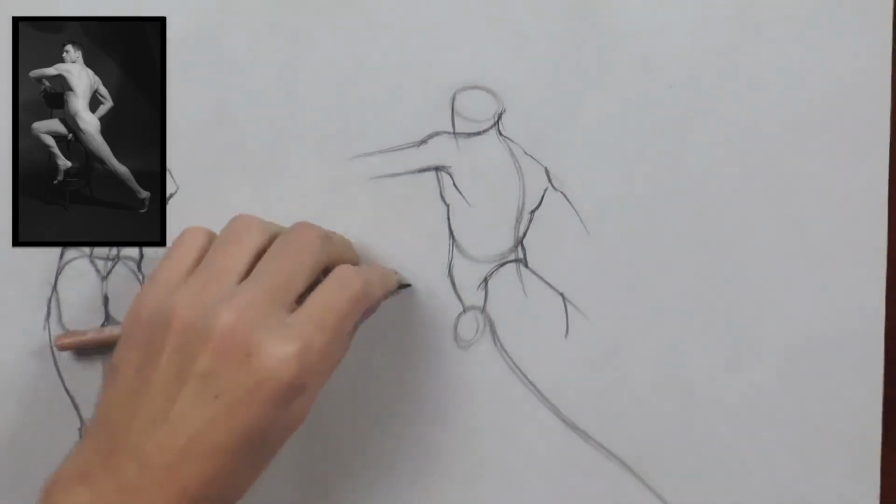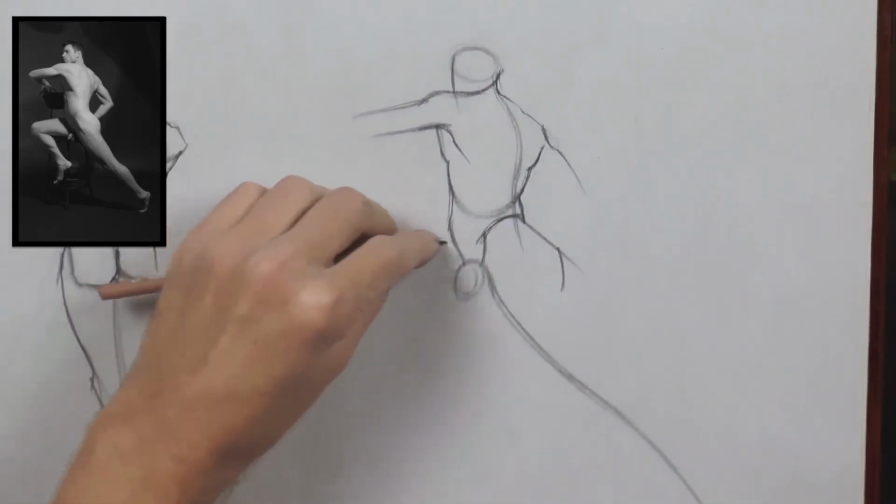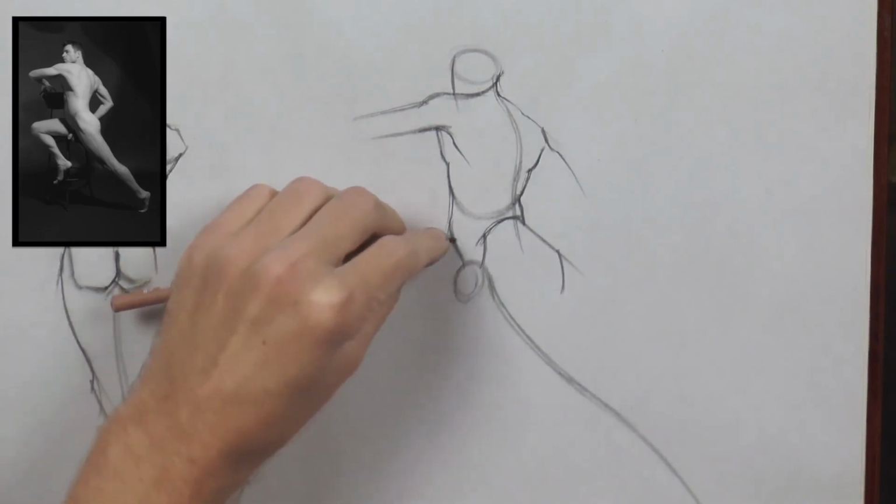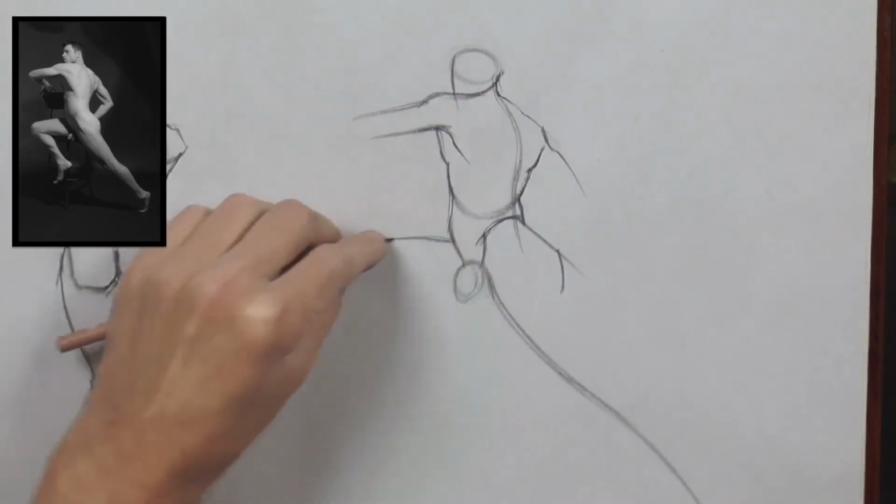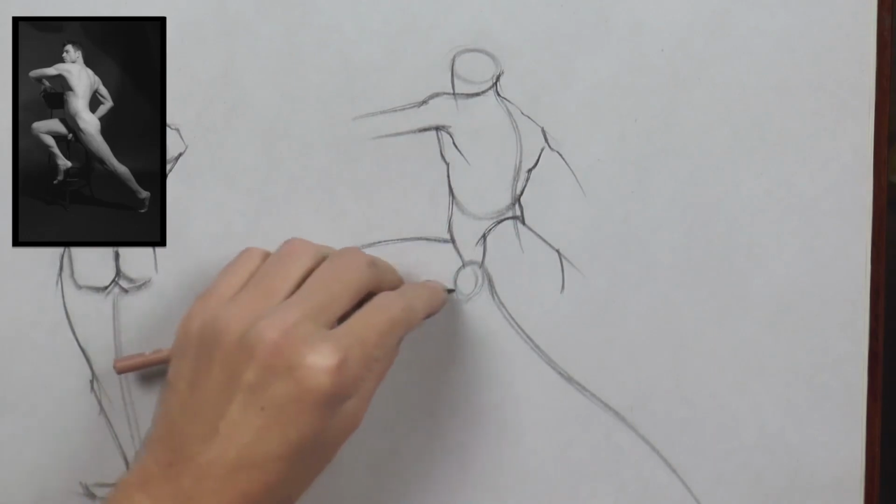So we have one leg going off that way, another leg going off that direction.